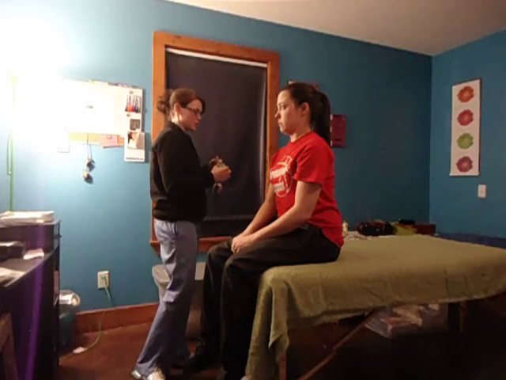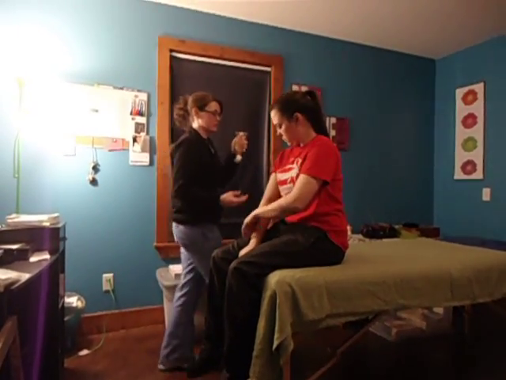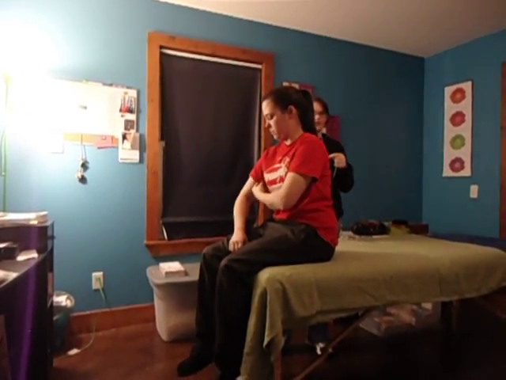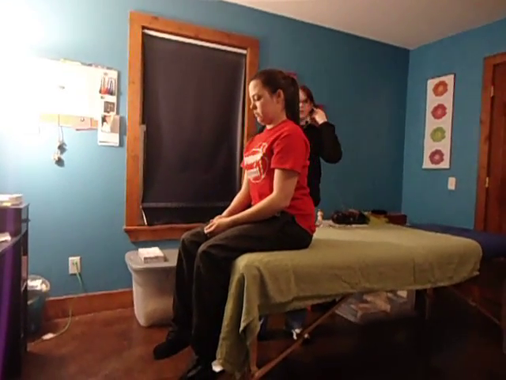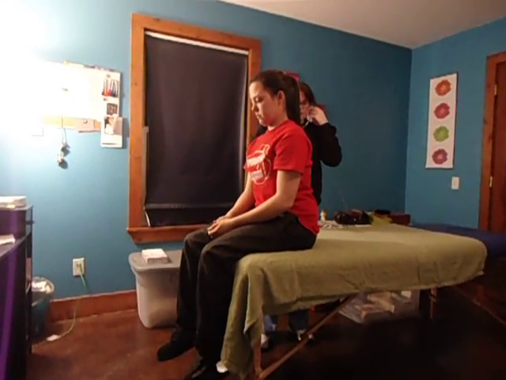So now I'm going to listen to her back side, making sure that I do not assess or listen over the scapula, because you won't be able to hear anything.